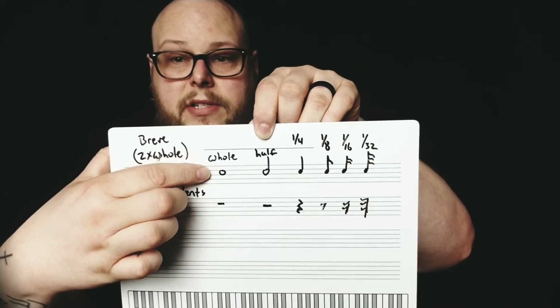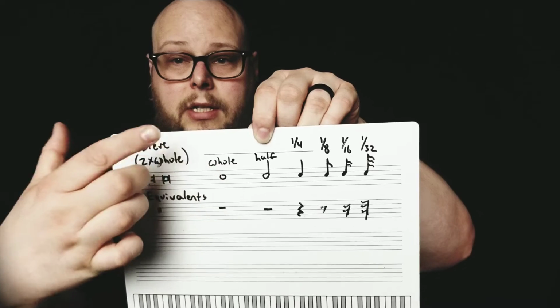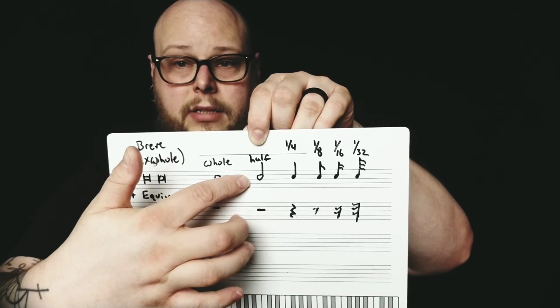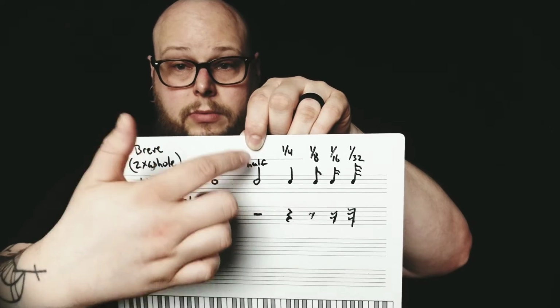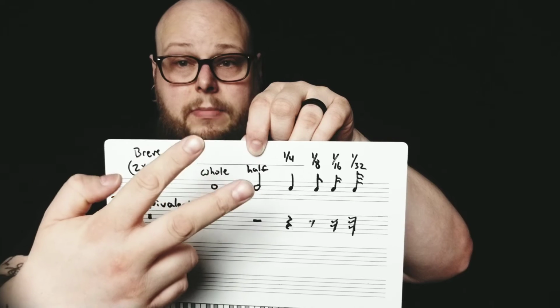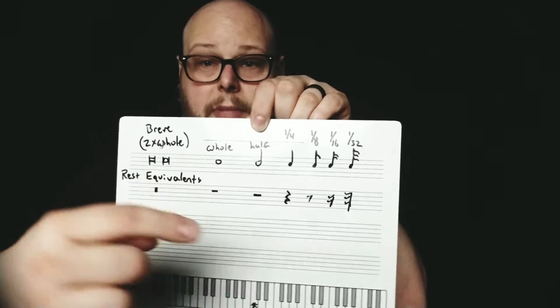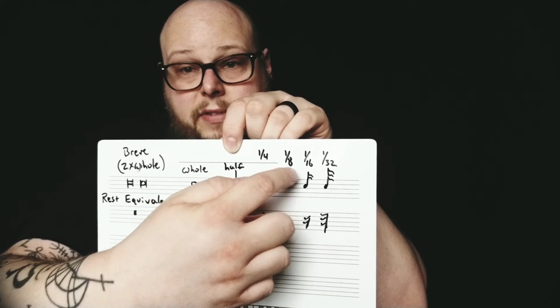Now this whole note, notice, is just the oval with nothing connecting to it. That covers 4 beats. Half note right here is the hollow oval with the stem, and that covers 2 beats. Quarter note is the same oval colored in with a stem, and it covers 1 beat. And now the 8th note covers half of a beat. So 2 8th notes fit inside of a quarter note. It's the oval colored in with the stem, and then it's got this little flag on it.